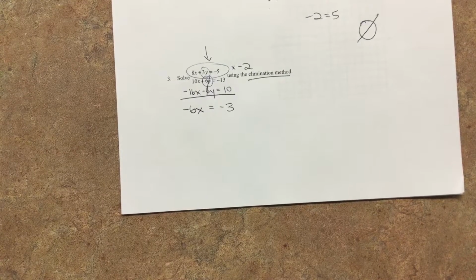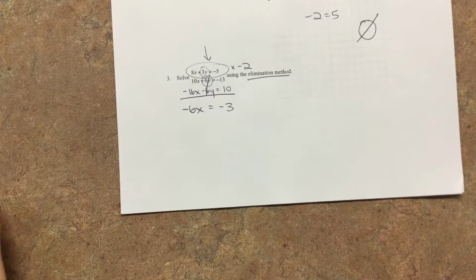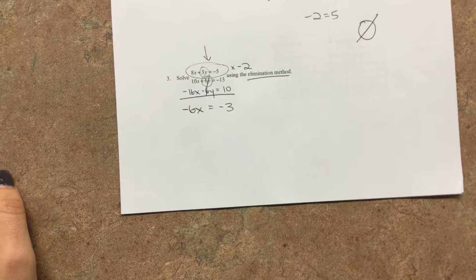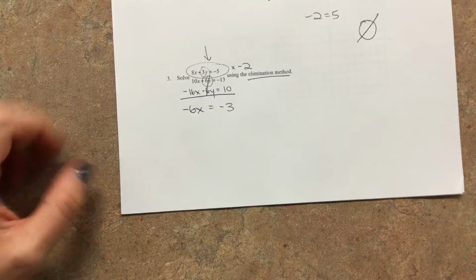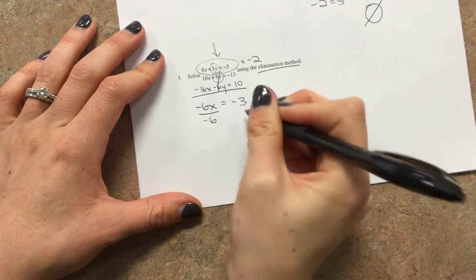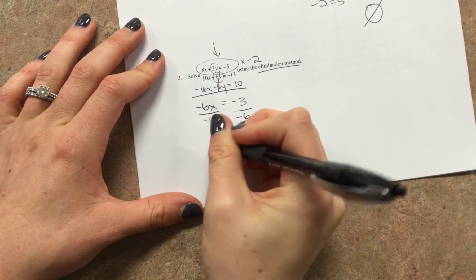So that's the equation that you should end up with once you eliminate the y's. Now again, you could have made the x's cancel out. It just would have been a little bit more complicated. You would have had to multiply both equations. So to get the x by itself, divide both sides by negative 6.